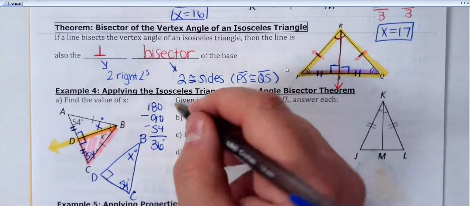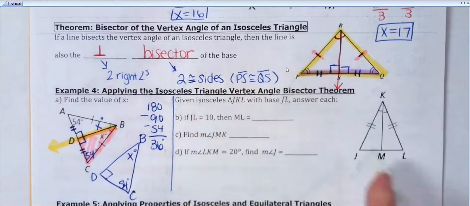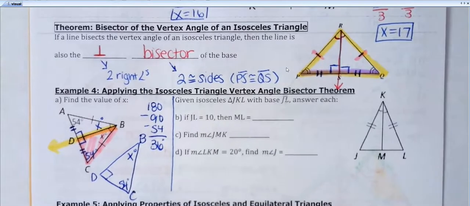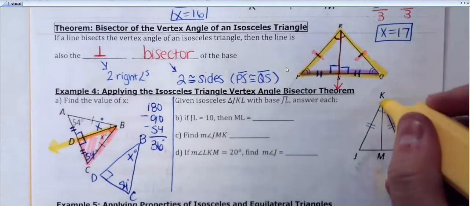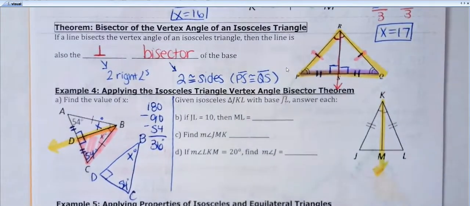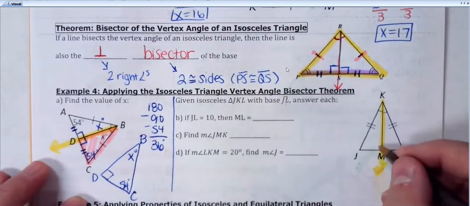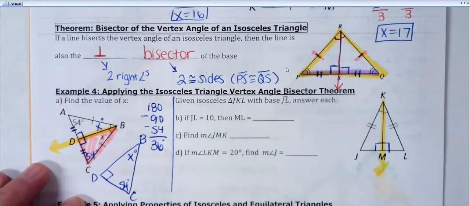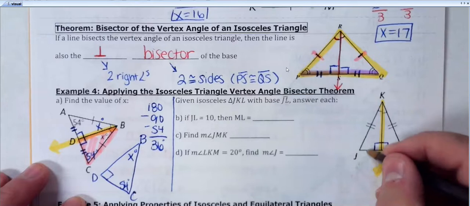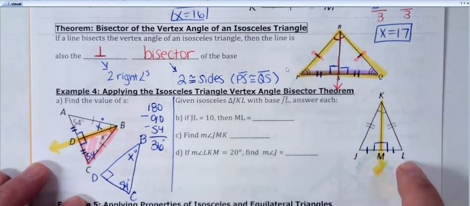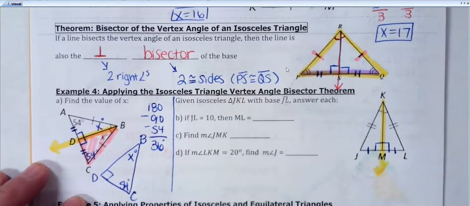Okay, and then all these questions are going to go with this diagram right here. So this is an isosceles triangle. This line bisects the vertex angle. I can see that because on either side the angles are marked as congruent. So that's going to give me two things. Automatically that's going to be perpendicular. And also on either side of that line intersecting the base, the segments from J to M and M to L would be the same. So I'm just putting that in the picture.